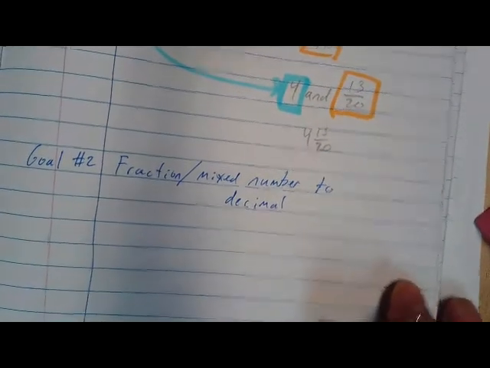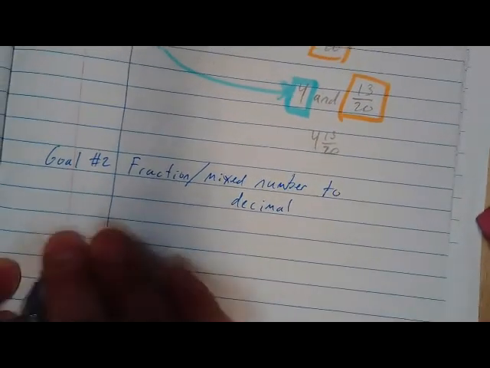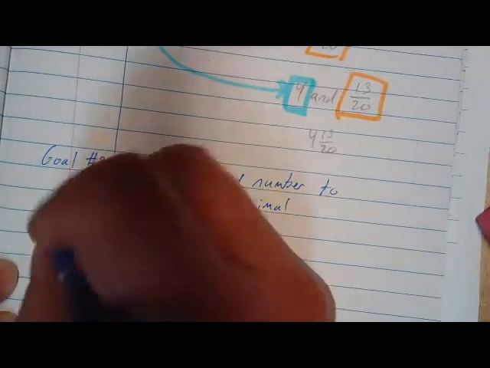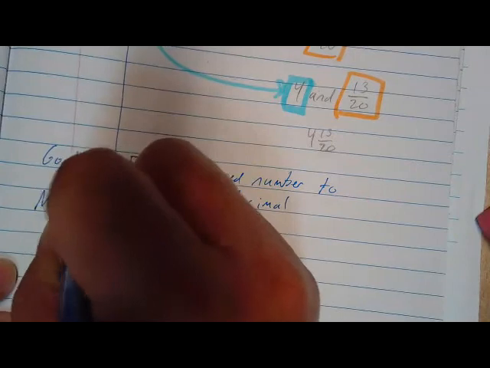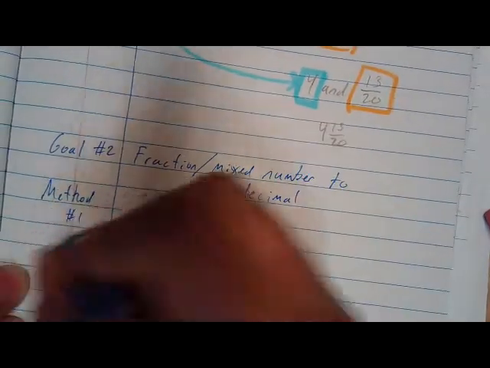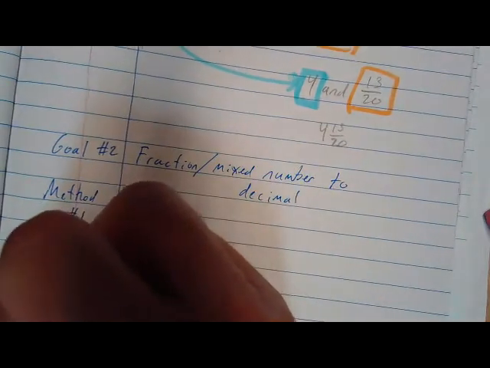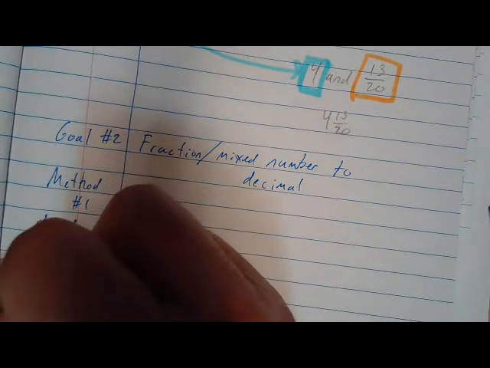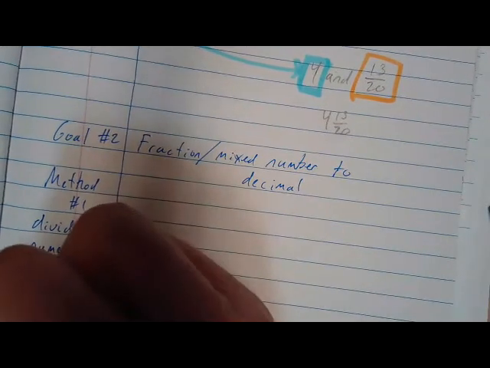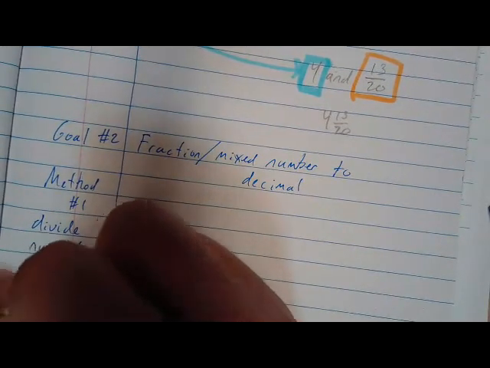There are two ways to do this. Okay? The first way is, and the book says it differently, but I'm just, whatever. I'm going to do it my way. Method number 1, what you're going to do, you're going to divide. And don't worry, I'm going to show you what it looks like. Divide numerator by denominator.